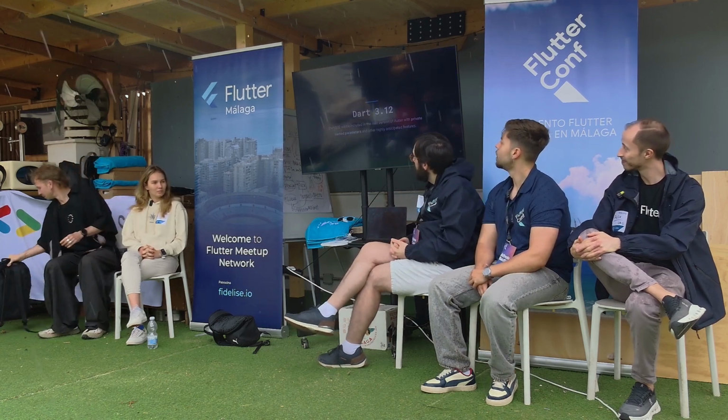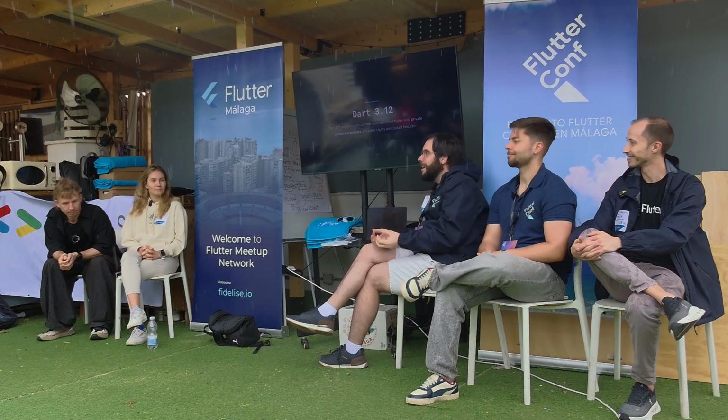All right. The new Flutter version will have Dart 3.12, because this is something cool. Because this is a Dart conversation, and I would like to increase the visibility of Dart. Yeah, I can give an opinion about this.